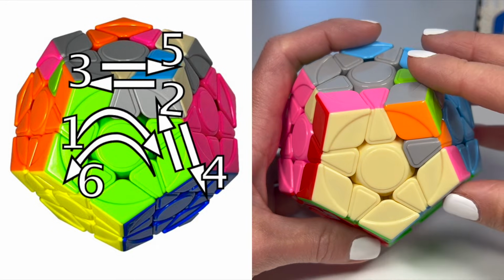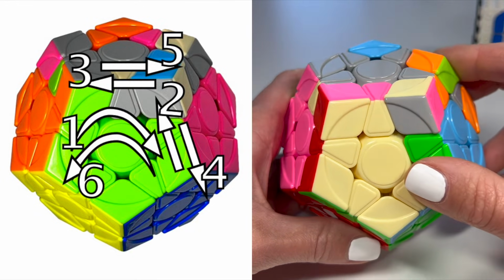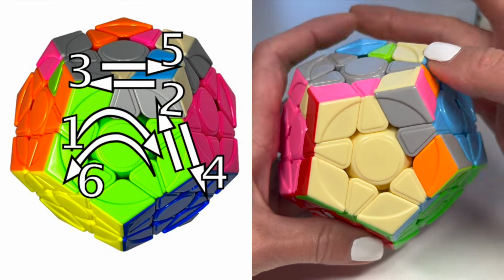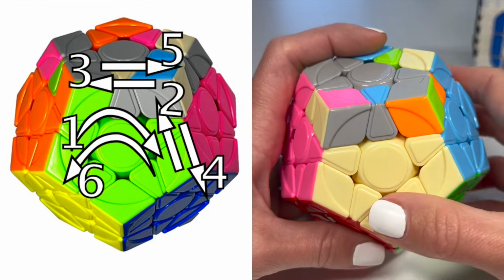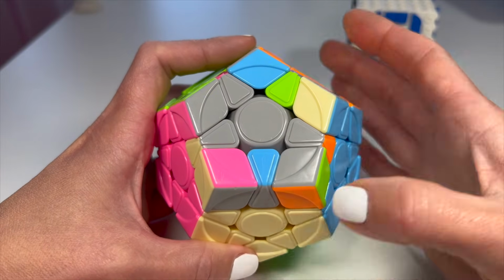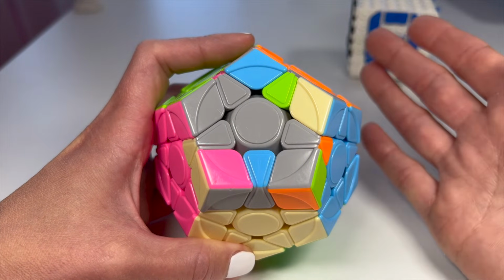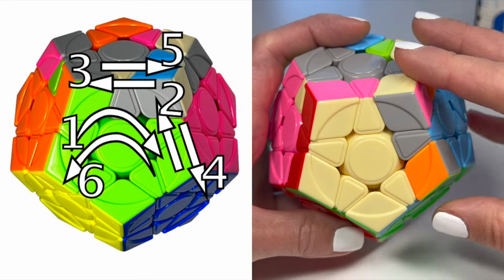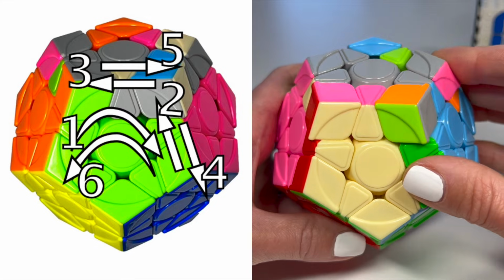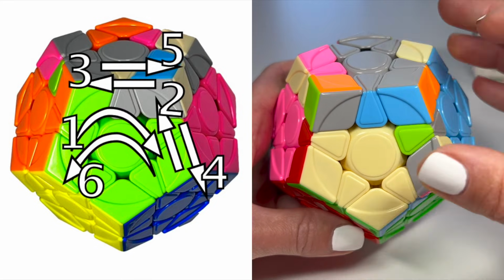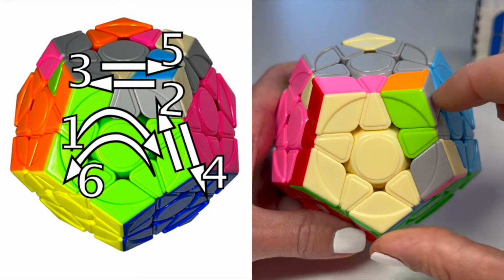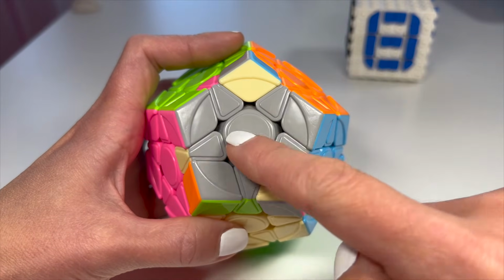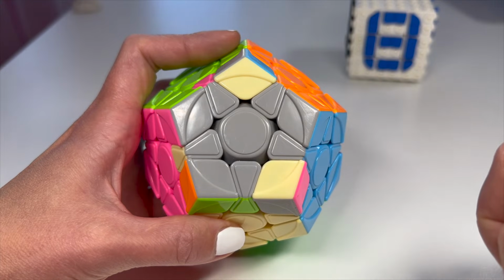1, 2, 3, 4, 5, 6. We still have only 3 gray edges on the top. Don't worry, just do it one more time. 1, 2, 3, 4, 5, 6. Now we have the gray star on the top side. This step is done.